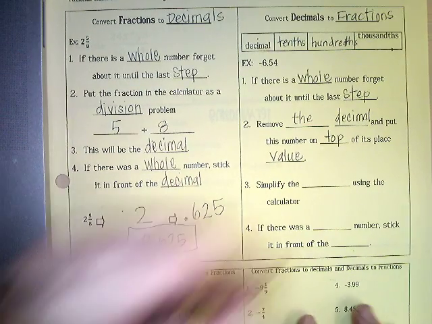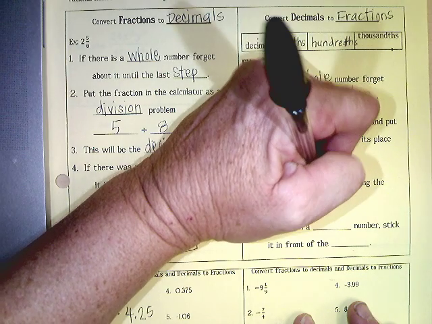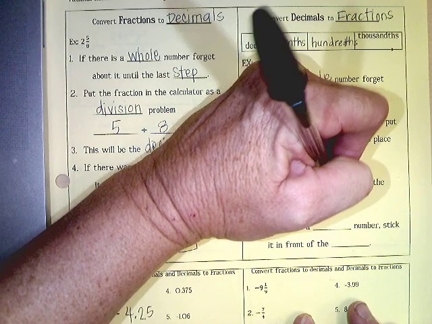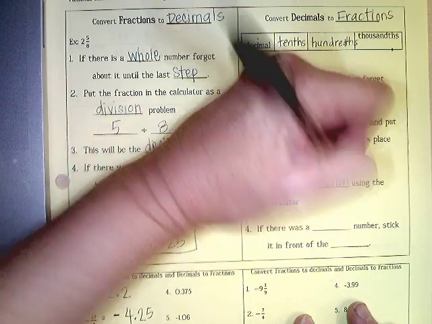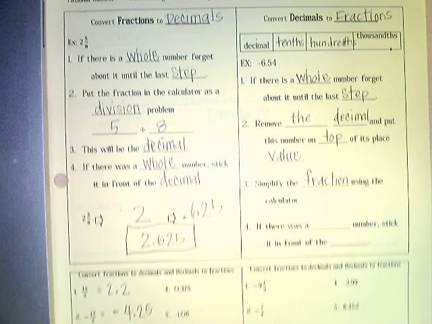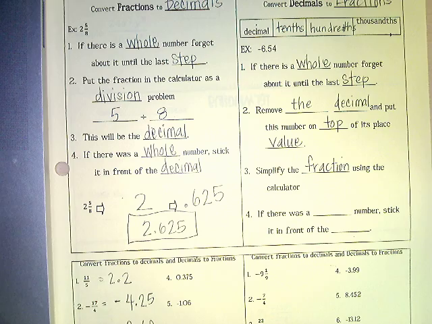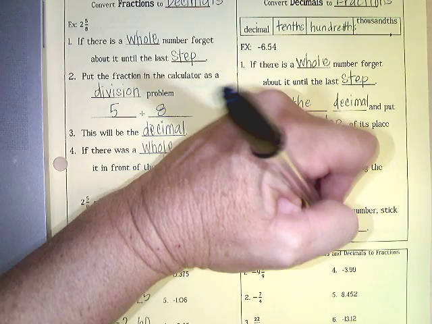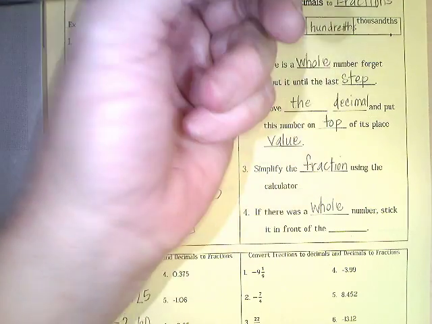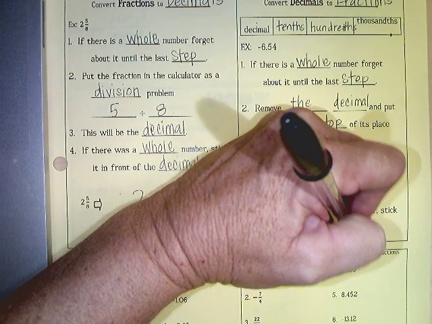You will simplify the fraction using the calculator or the decimal by putting it in a fraction in the calculator. If there was a whole number, stick it in front of the fraction. Okay, like we said before, if there's a whole number, go ahead and put it back in front of your fraction. Should we try some?